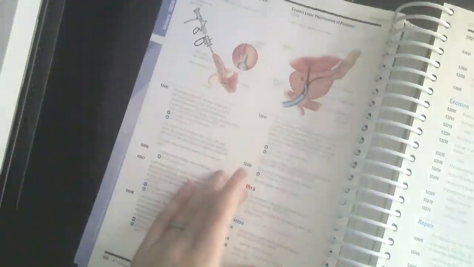All right, and then we get into the urethra. And again, that same pattern. And there's one extra section, which is for manipulation, which is going to be procedures where we're dilating the urethra for whatever purpose. And we have a catch-all section right here, which is for other procedures.